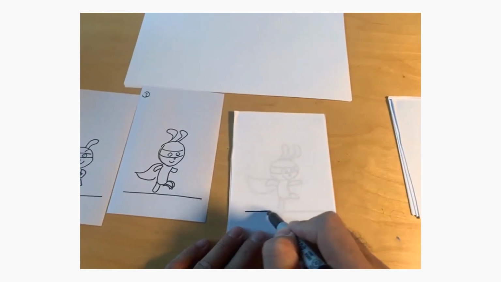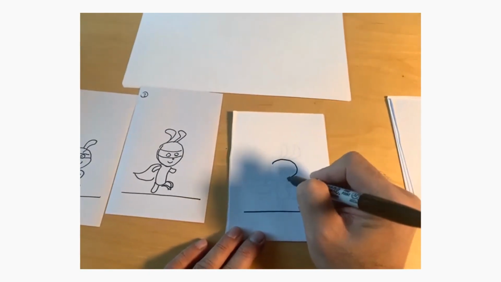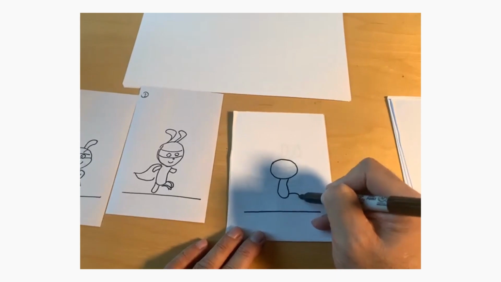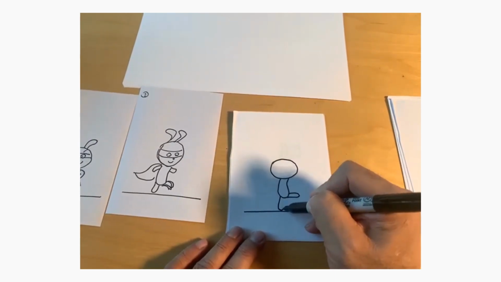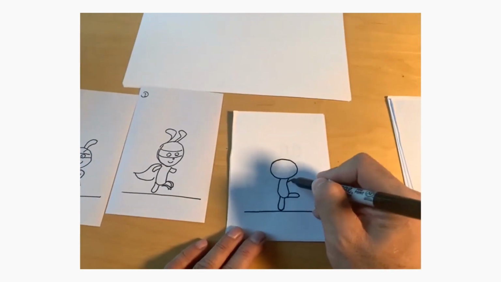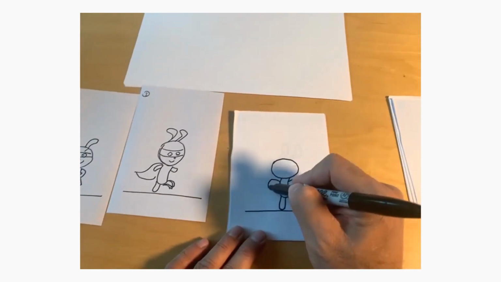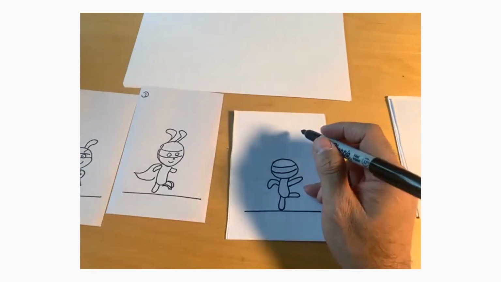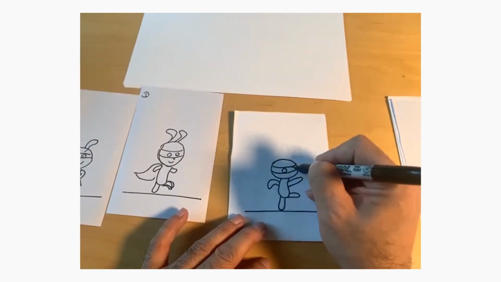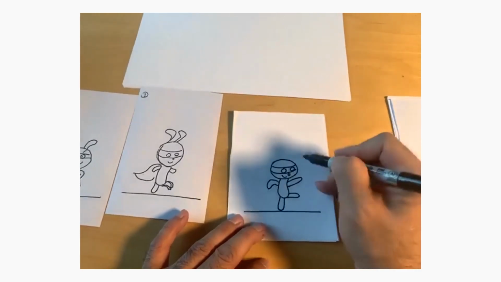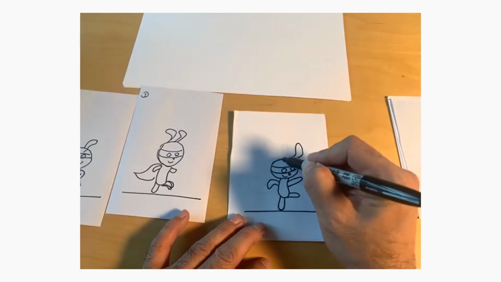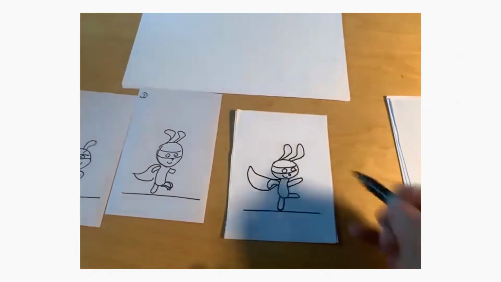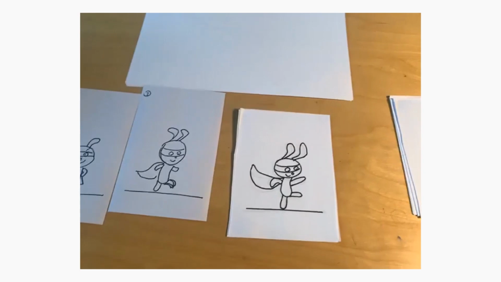All right. Straight line, circle, jelly bean for the body, one leg up, one leg down, one arm up, one arm bent. We can have his headband, so it's 2 curves, so he's looking down, and a circle, and a circle. For the ears, we're going to bend them like this. Okay, that's pose number 2.